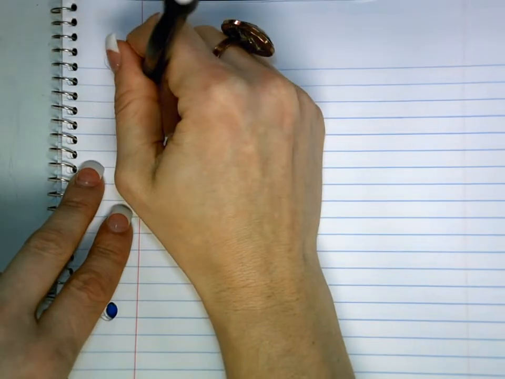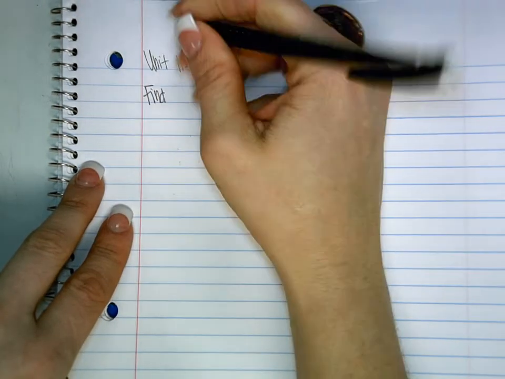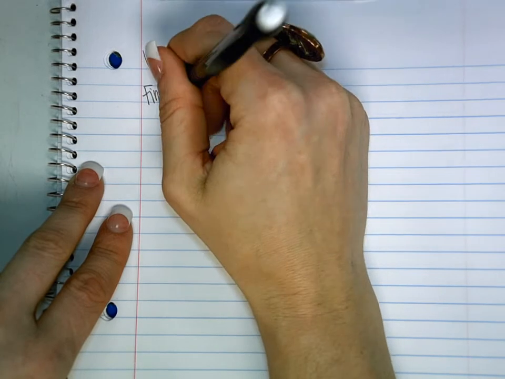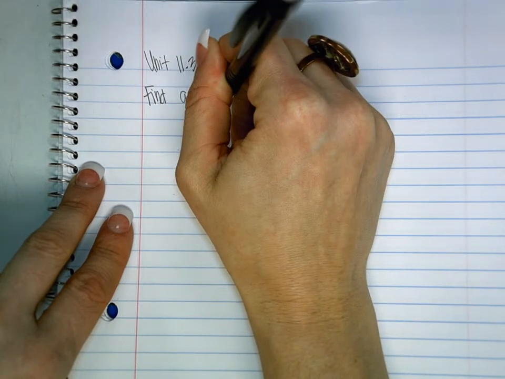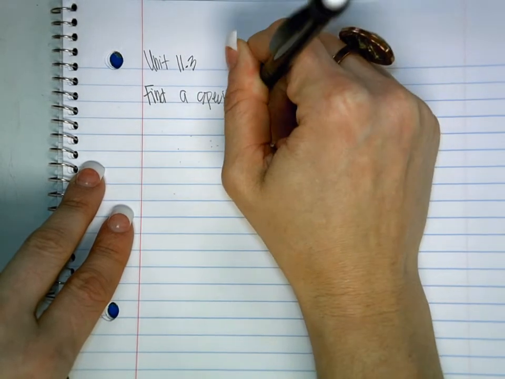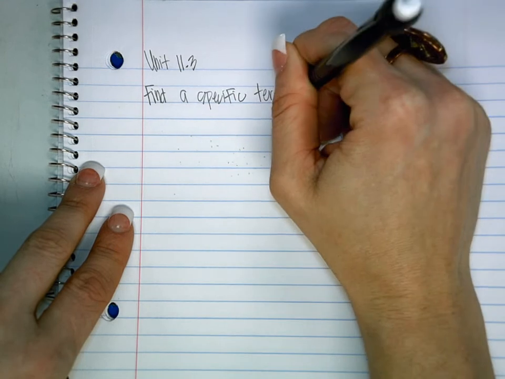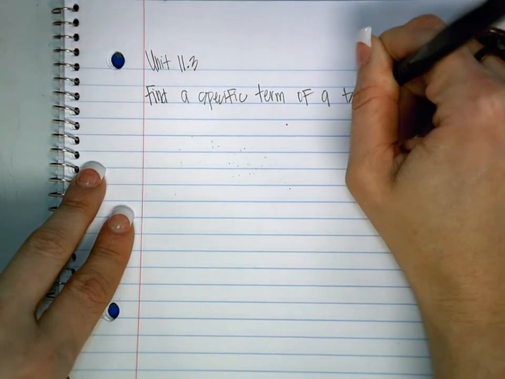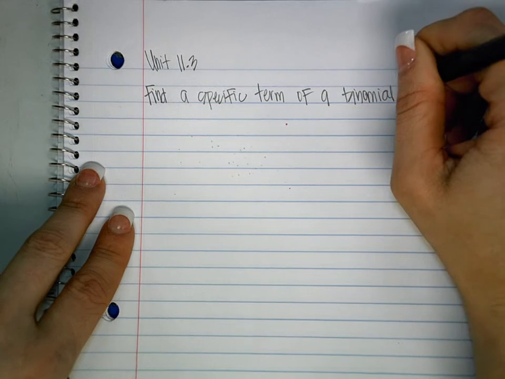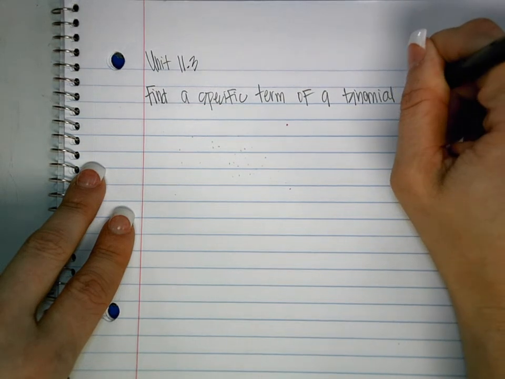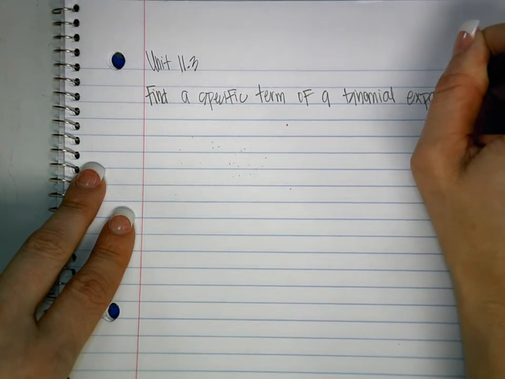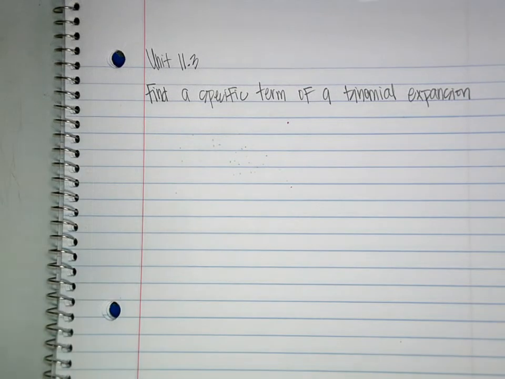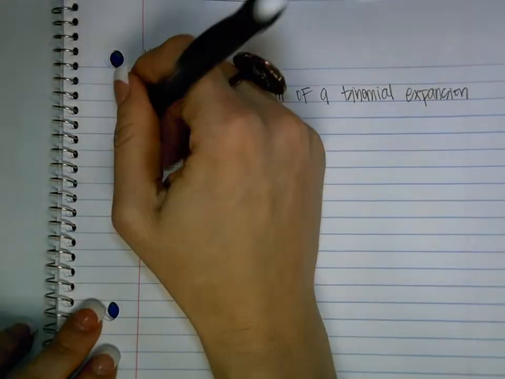Okay, so unit 11.3, what we're going to be working on today is we're going to learn how to find a specific term of a binomial expansion. So up until now, we've had to find all the terms. But we aren't always going to need to find every single term. So today I'm going to show you how to find a specific term.